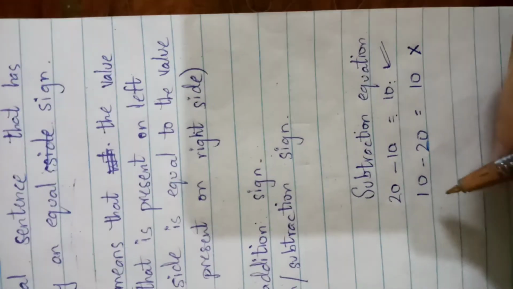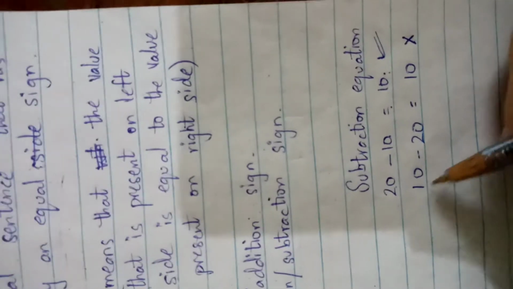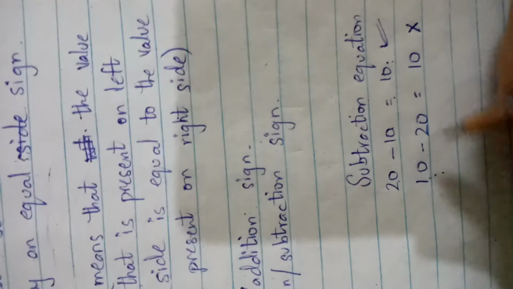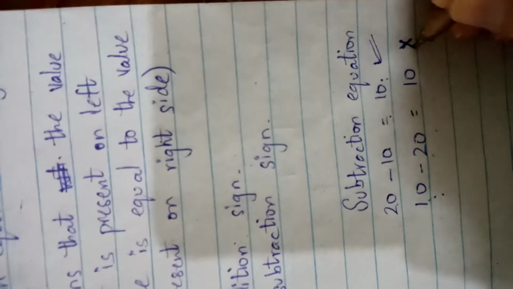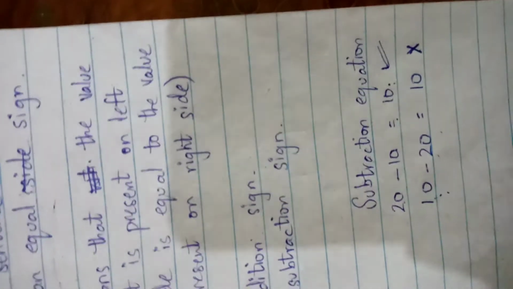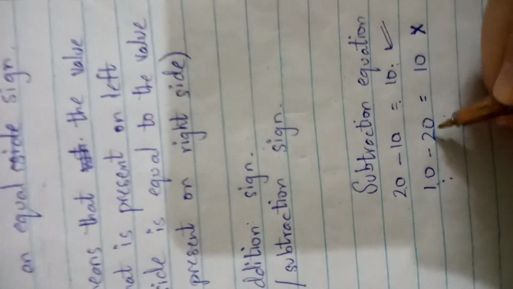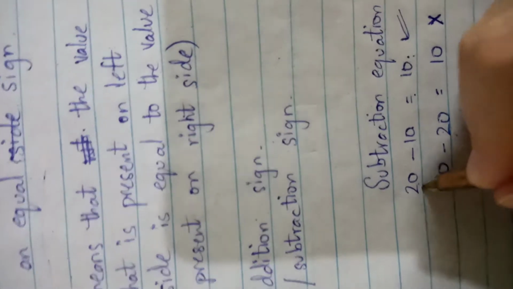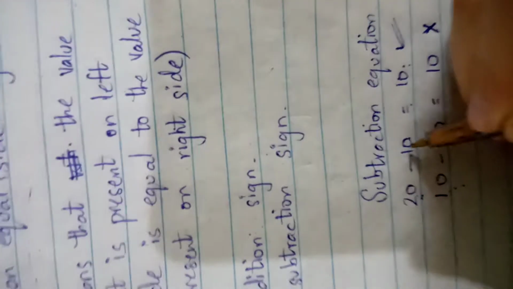But if I interchange the positions of 10 and 20 with each other, and I first write 10 and then write minus 20 is equal to 10, then this is wrong. Why is it wrong? Because whenever we are writing a subtraction equation, the greater number always comes first, and after that we write the smaller number.